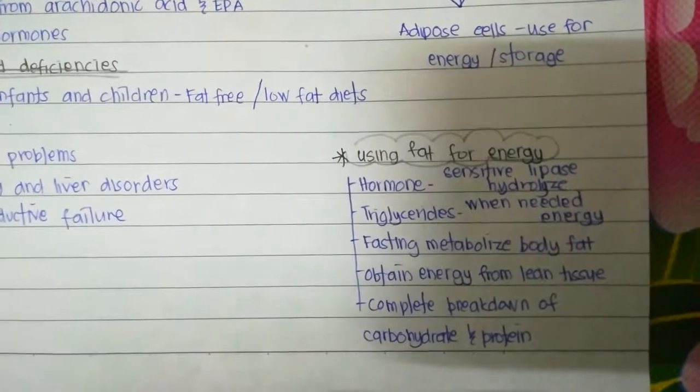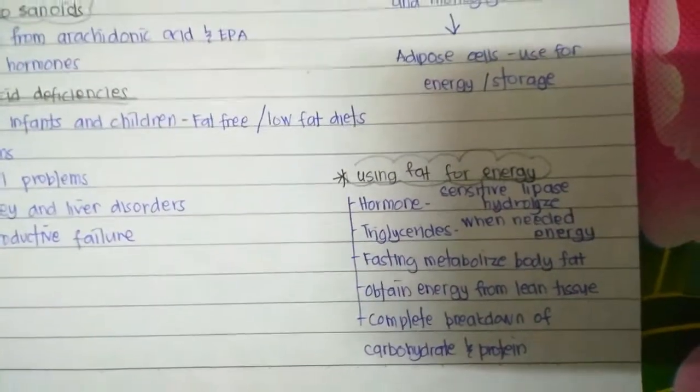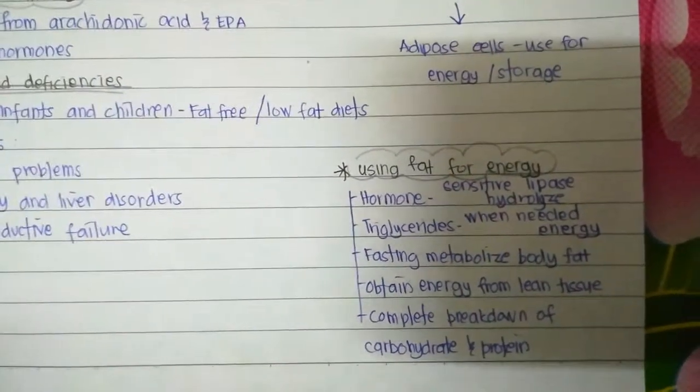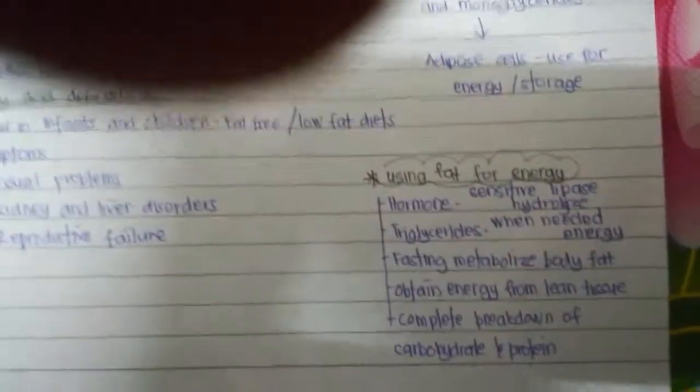Yang ketiga, apabila kita berlaku fasting, metabolize fatty body fat. Bila kita berpuasa, lemak tu akan disimpan dalam bentuk tenaga. Bila kita puasa, kita tak ada tenaga. Yang keempat, obtain energy from lean tissue. Yang kelima, complete breakdown of carbohydrate protein.